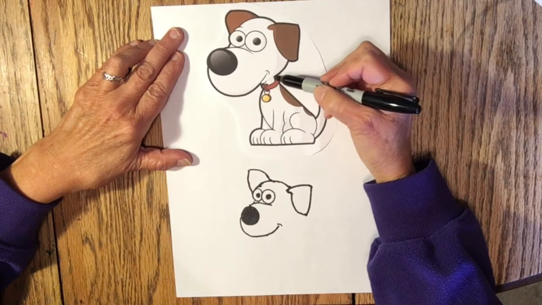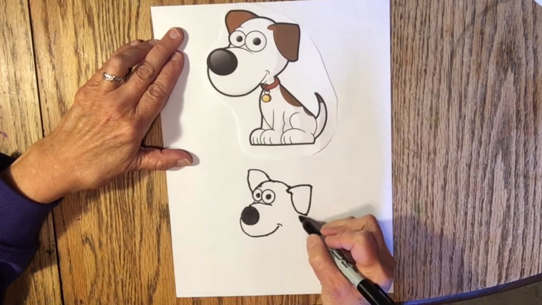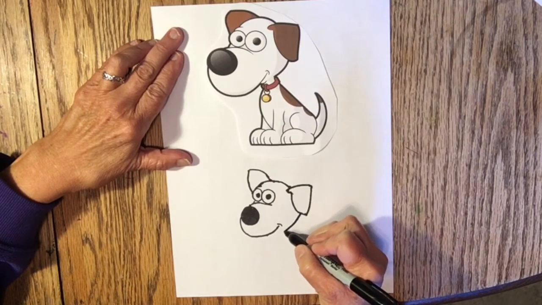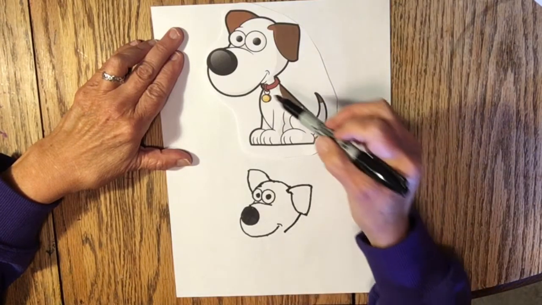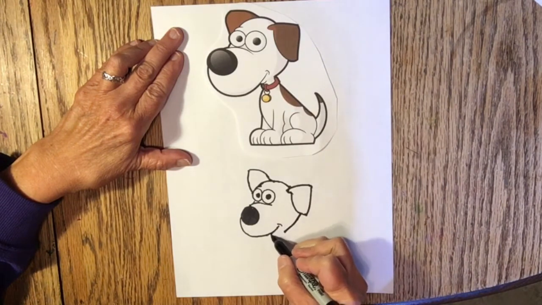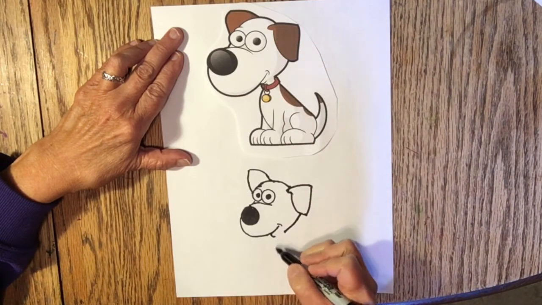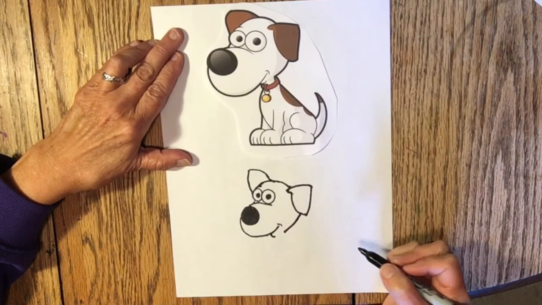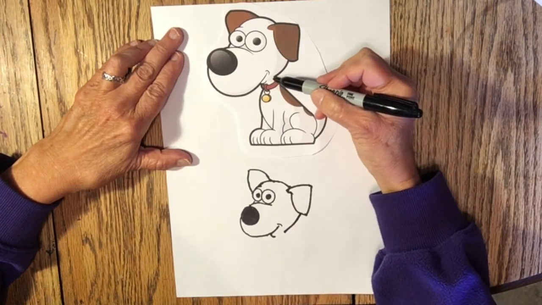Right, now a little curved line from there to there. Then I have just a little line over here and a little line at the back of his head. That's his little skinny neck that he's got.